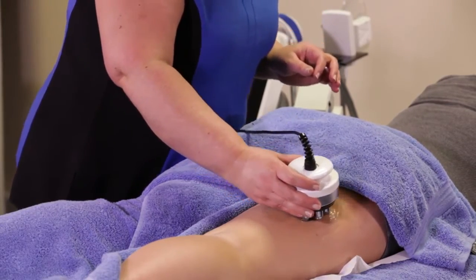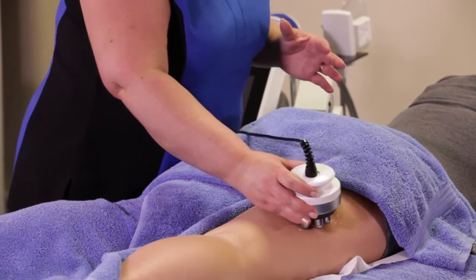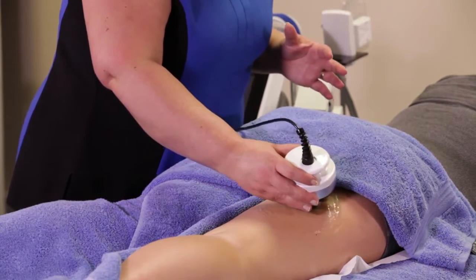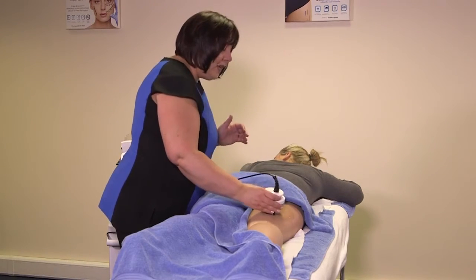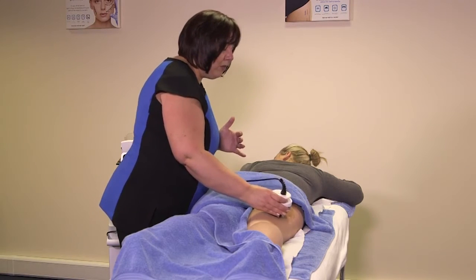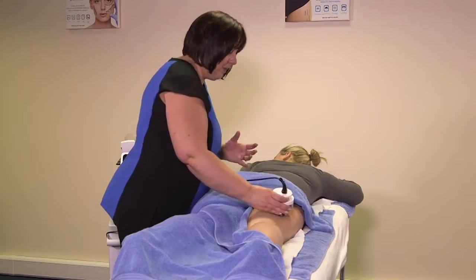So doing this for 30 seconds, what you'll see when you get to temperature, when you get to 40 degrees in temperature, is a slight erythema on the skin. If you find that your temperature is not rising very quickly, the best thing to do then is slow your movement down. The slower you go, the quicker you'll build that heat up.